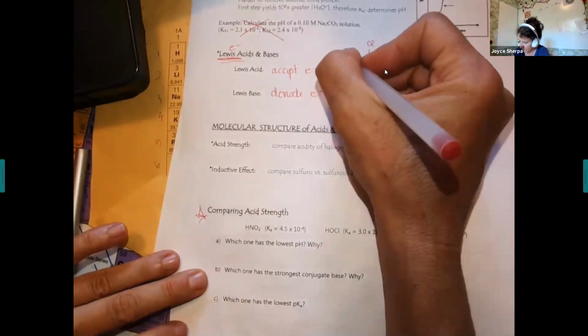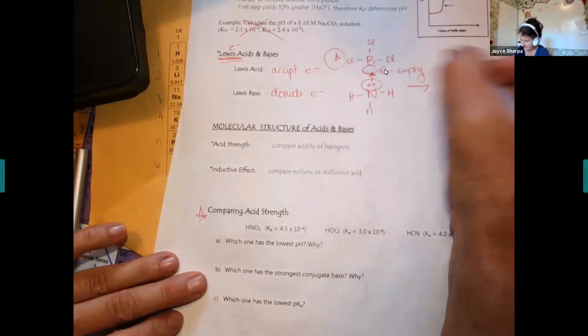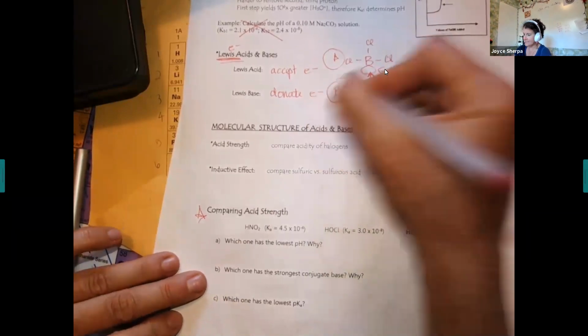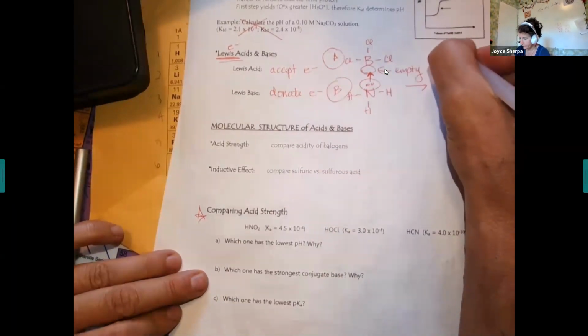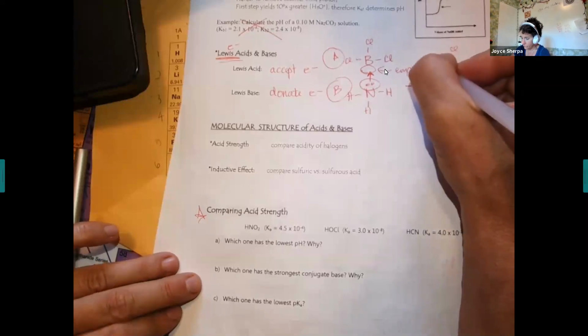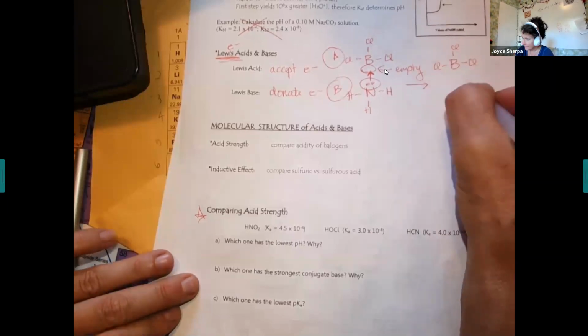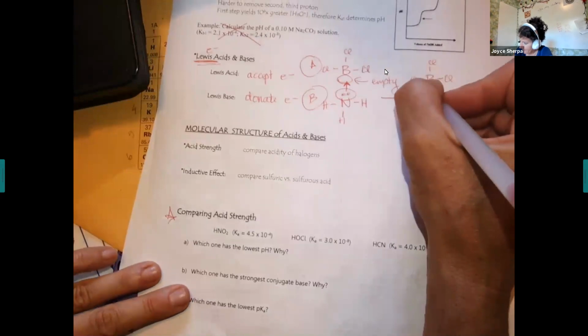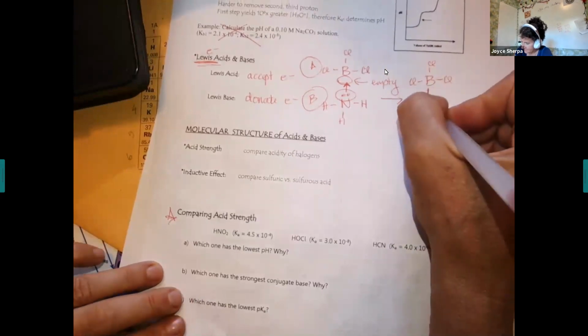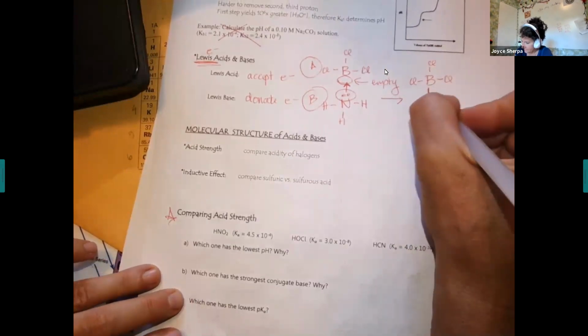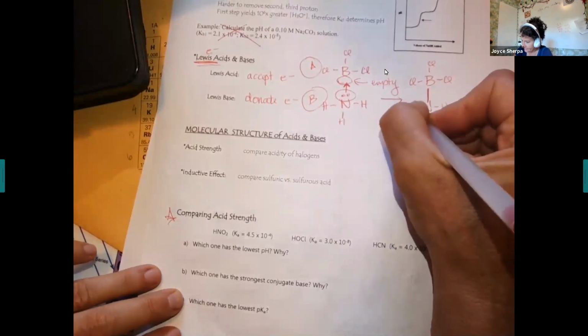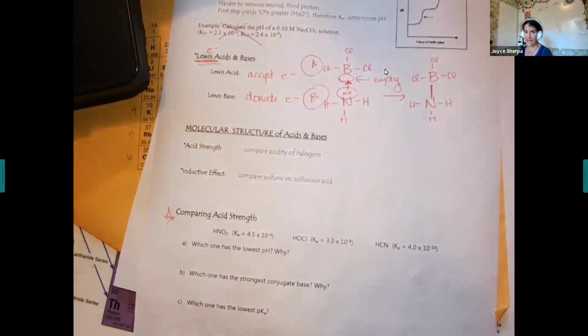And so this would be our acid. It's accepting the electrons. This would be the base. And we end up with a compound where the boron with its chlorines, the chlorines would have their dots. And we get a bond to the nitrogen. And so that would be a Lewis acid-base reaction. So you're looking either for an empty orbital or an extra pair of electrons.